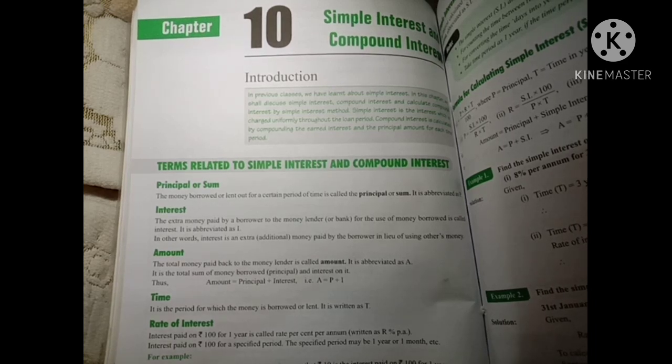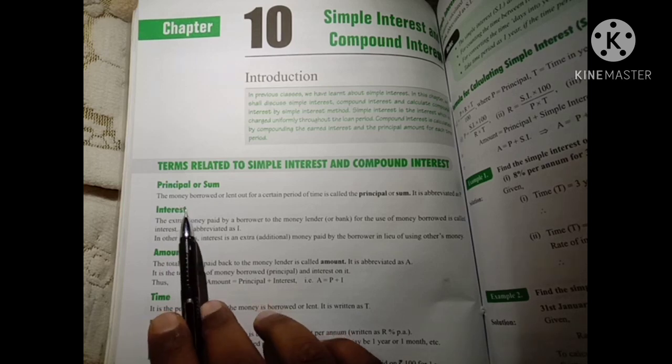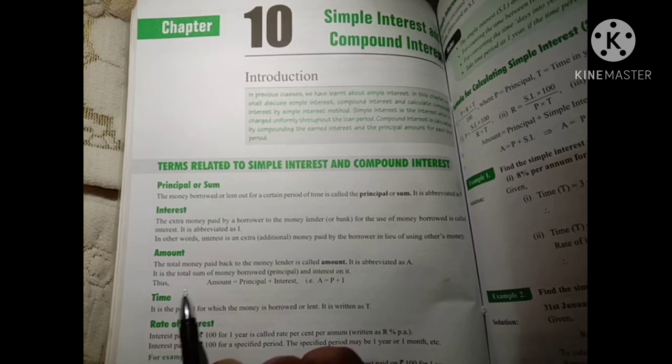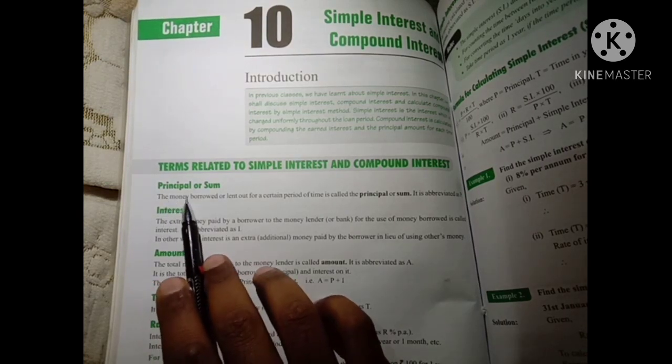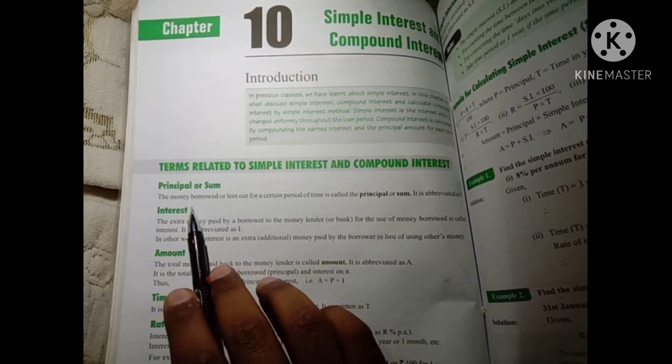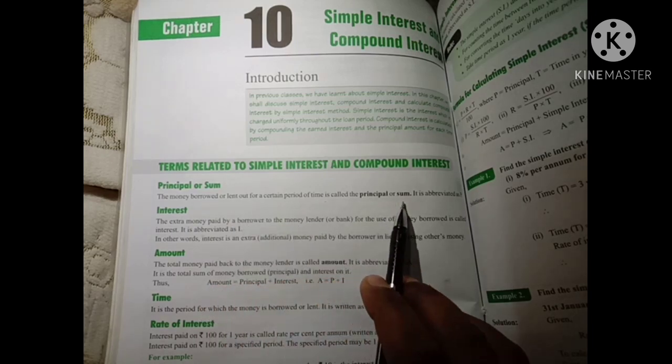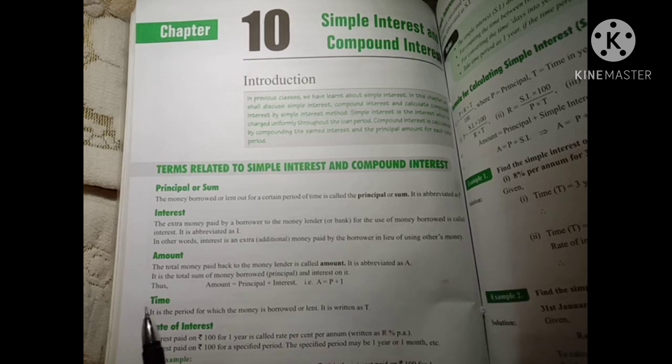Before starting the exercise, before starting the sums, first of all we have to understand some important terms related to this chapter. The first term is the principal or the sum. The money borrowed or lent out for a certain period of time is called the principal or the sum. It is abbreviated as P.